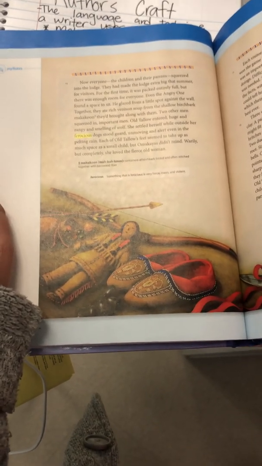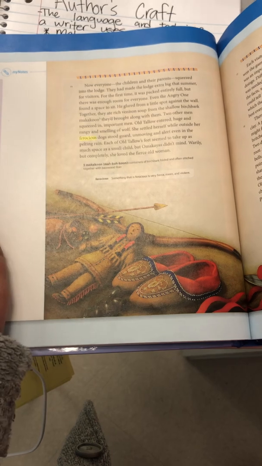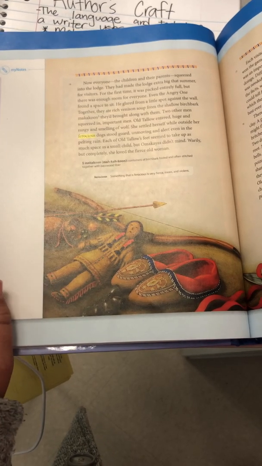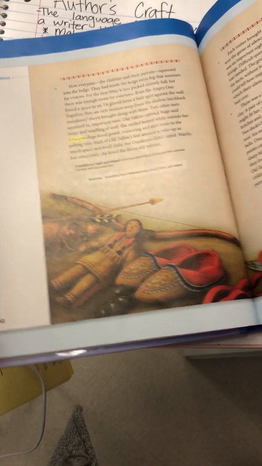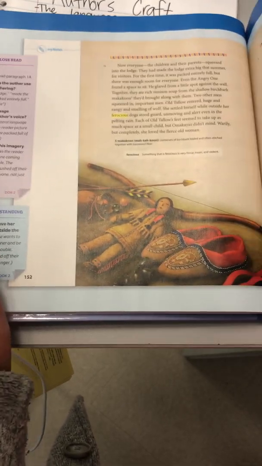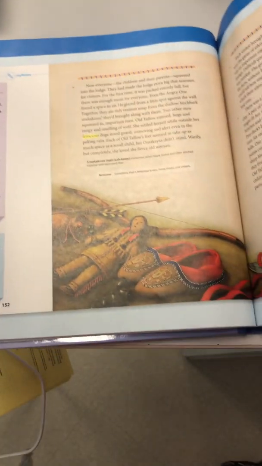It says, how does this language contribute to the author's voice? How does the language contribute to the author's voice?